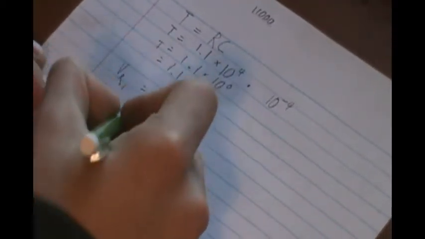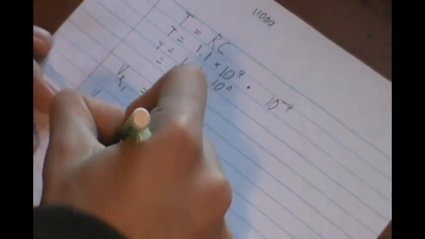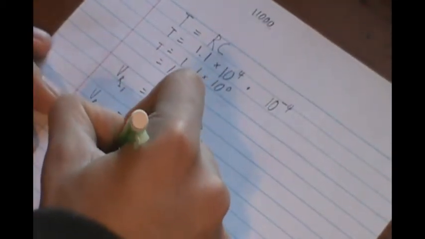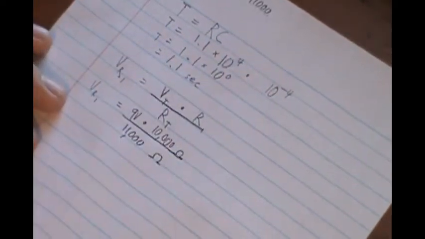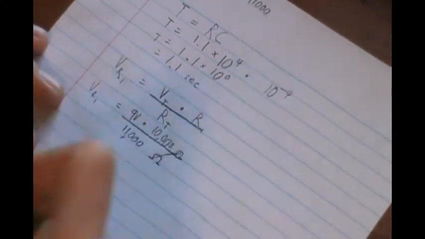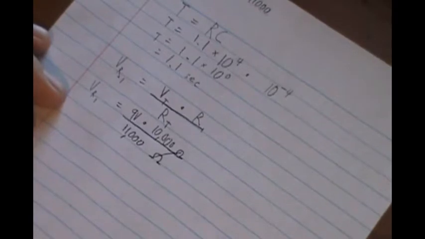We found earlier that it is 11,000. And you can see that these ohms will cancel out, leaving us with an answer in volts.